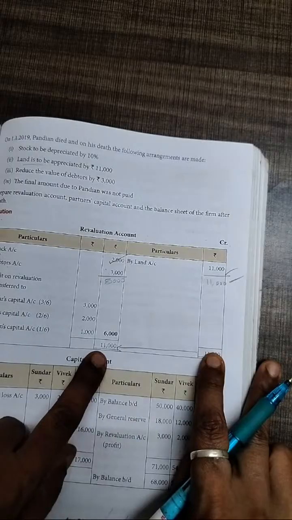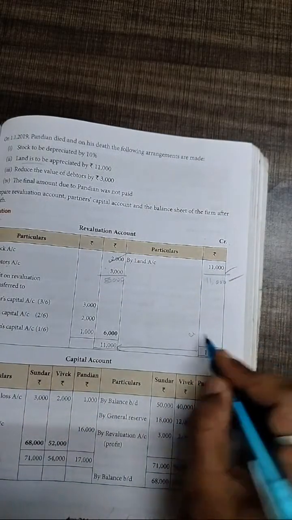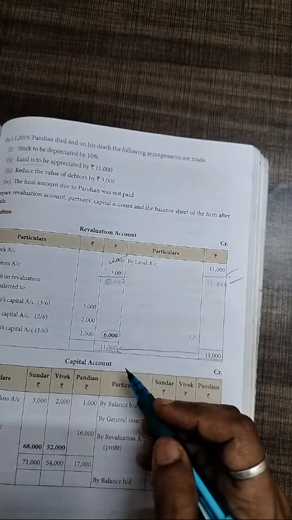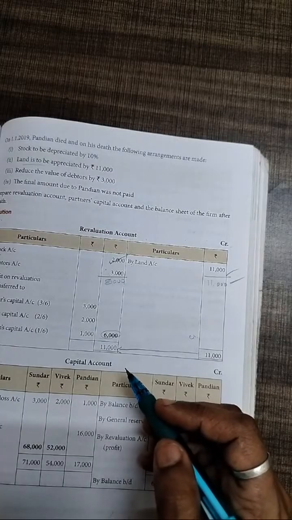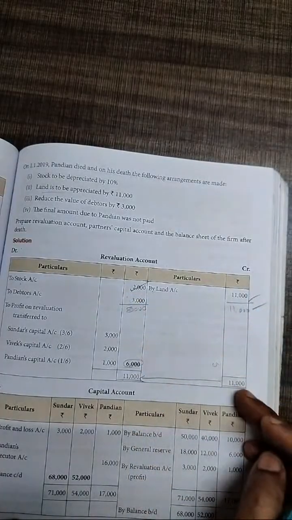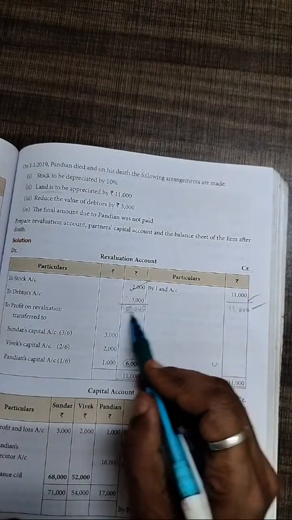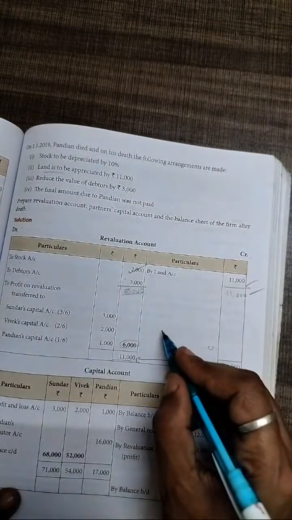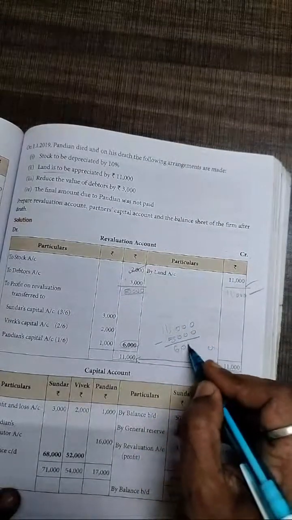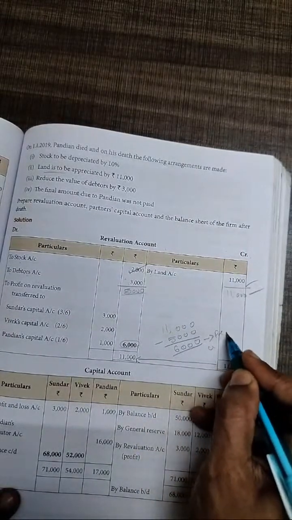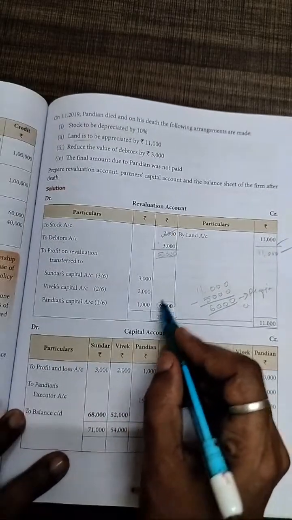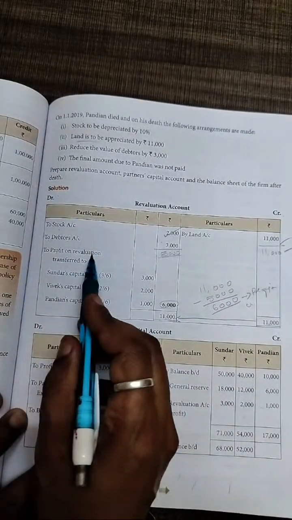Okay. After entering, if you get the total on credit side, you will get the balancing figure. That means the profit on debit side. So as per that rule, now we find out the profit. How can we find out the profit? We have to subtract the debit side total from the credit side total. So debit side total is 5,000 rupees. Credit side total is 11,000 rupees. We have to subtract 11,000 minus 5,000. You will get 6,000 rupees. 6,000 rupees is called profit. Okay, so we entered profit on debit side. Against this 6,000 rupees, you are going to write profit on revaluation account.